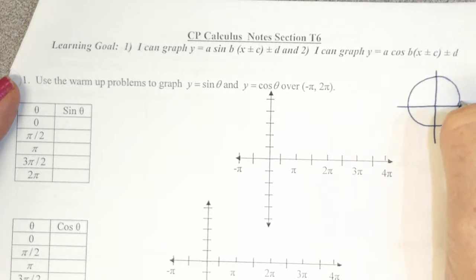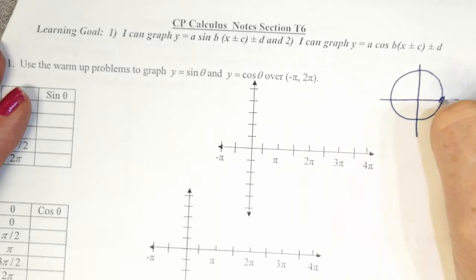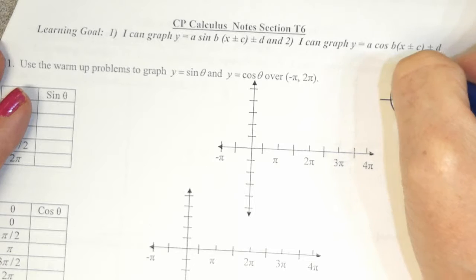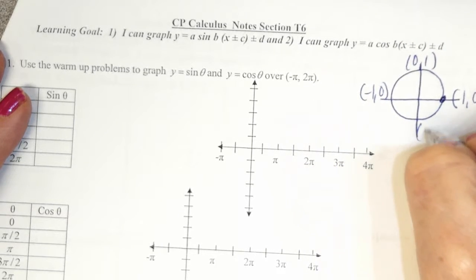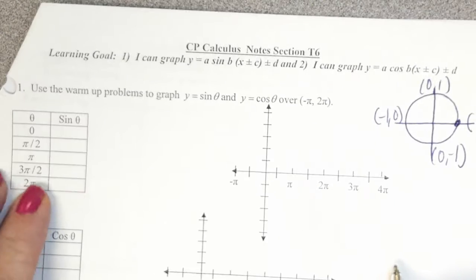I want you to look at this. This is our unit circle again. Right here at 0, what's the point, everybody? What's that point? 1, 0. Next point? Next one? This one? Okay, so what's the pattern then?